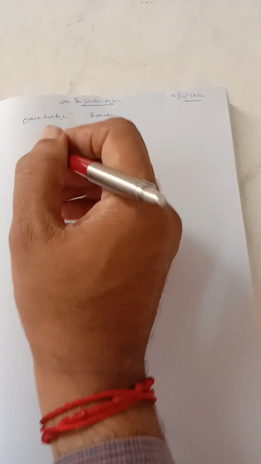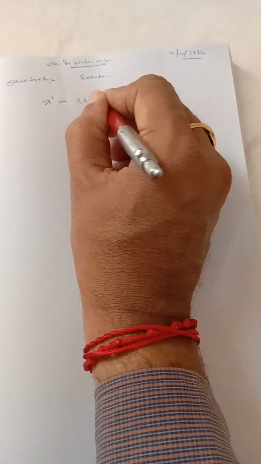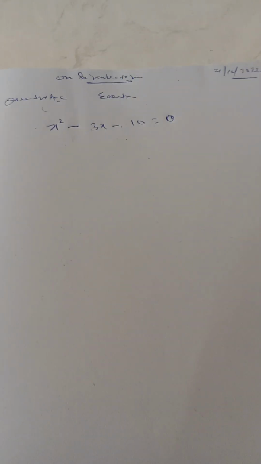Today we are going to find out the solution of a quadratic equation. Suppose we are considering one quadratic equation, x square minus 3x minus 10 is equal to 0. It is a quadratic equation because the x square term is there. Now we want to find out the solution of this quadratic equation.